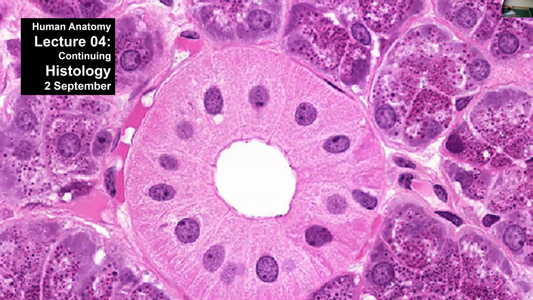We are going to pick up where we left off today, talking about histology. We'll wrap up histology today and move in, if we have time, to the integumentary system. But this is a perfect kind of background information for your first couple labs coming up. So let's take a look at what we're going to do today.